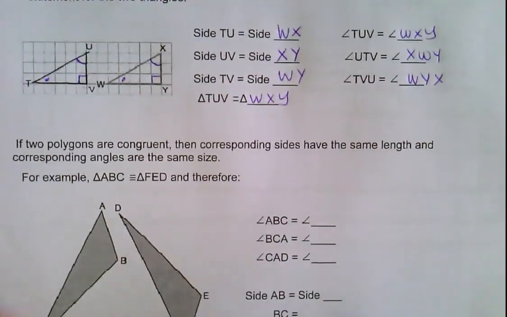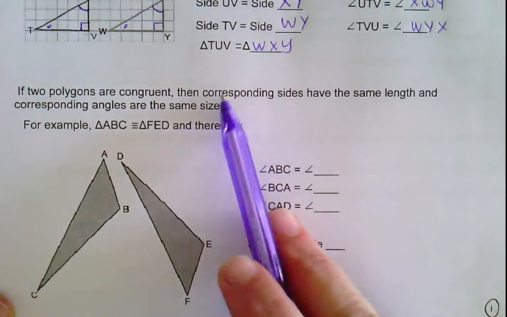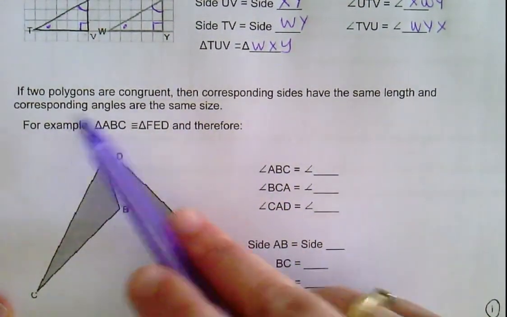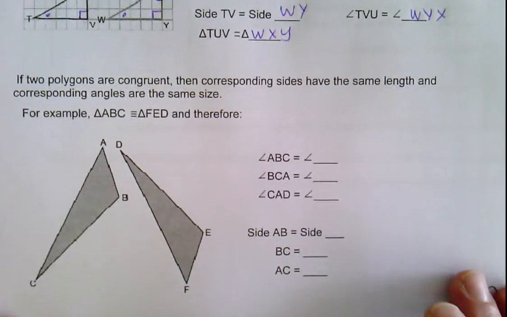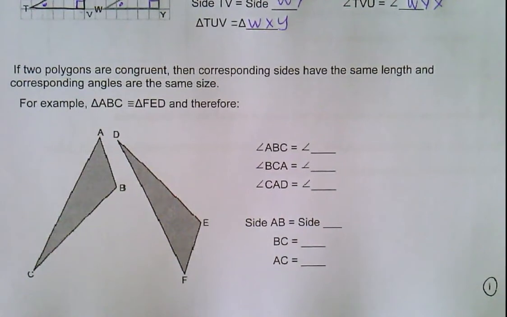Okay? Now, if two triangles or polygons are congruent, then corresponding sides will have the same length and corresponding angles will have the same size. Now with these two triangles, we can see that one's been, I think, rotated and flipped, actually.